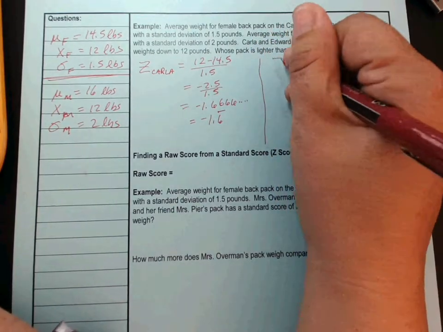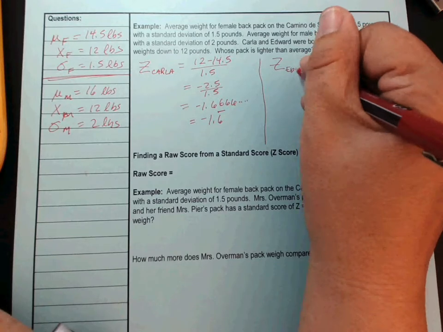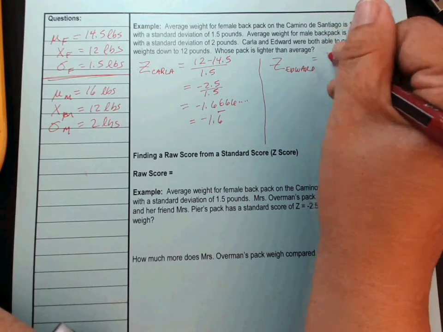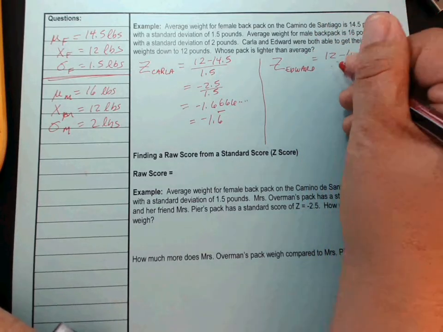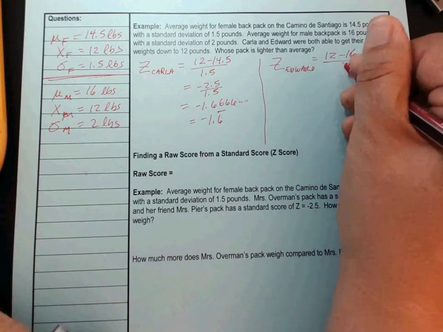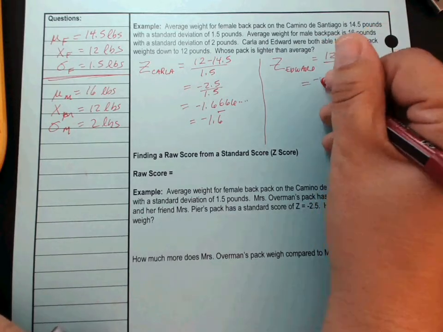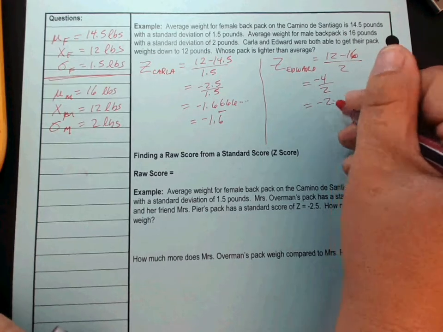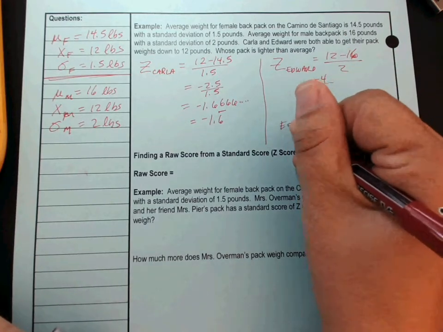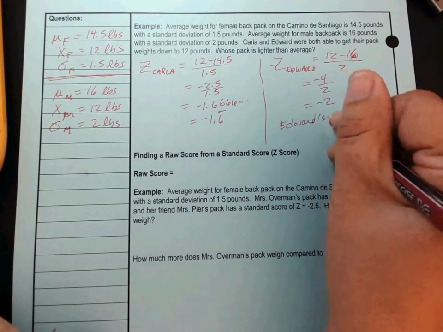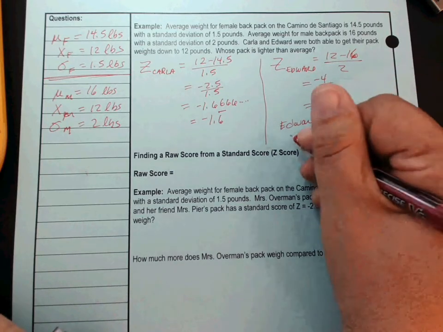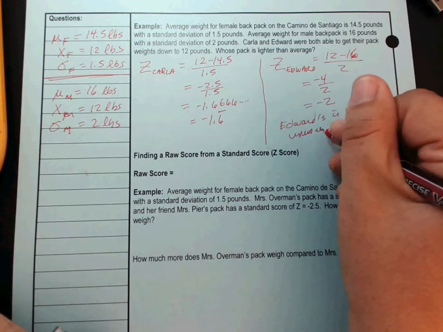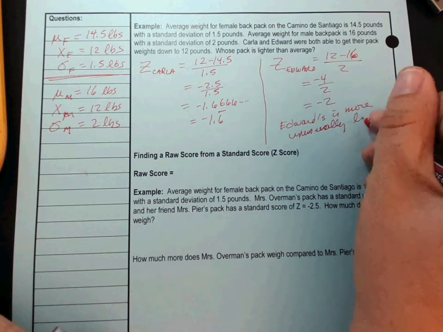What is Edward's Z-score? Well, he has to use the male numbers, so his is 12 minus 16 all over 2. And I get negative 4 over 2, which is negative 2. So Edward's is more unusually light.